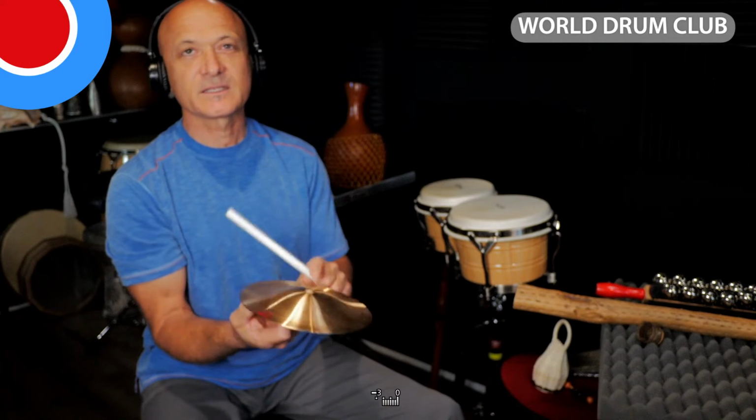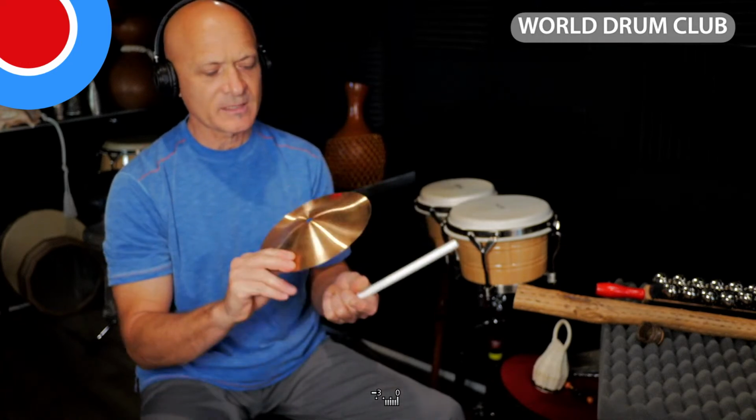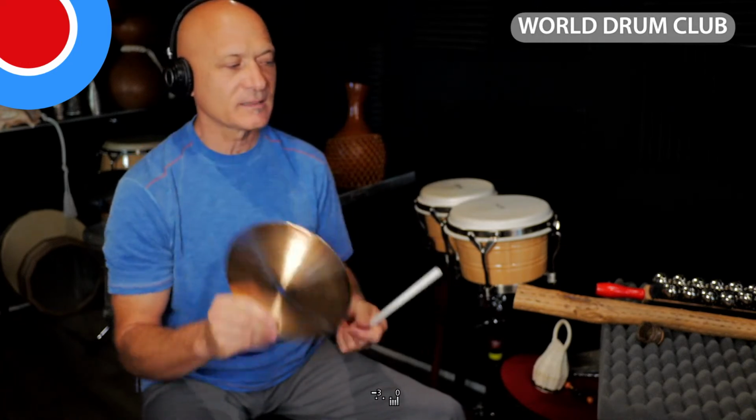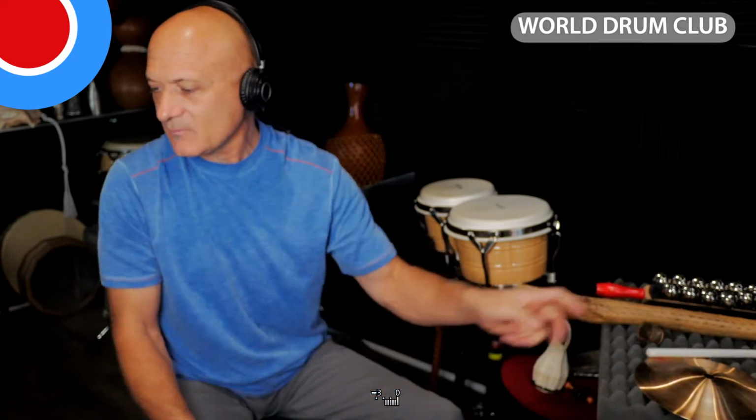That is a Tibetan cup chime. I've had this a long time. I don't usually use it, but it's pretty cool.